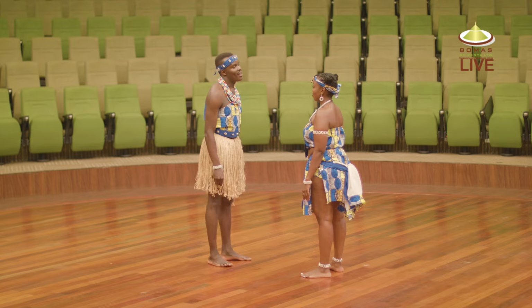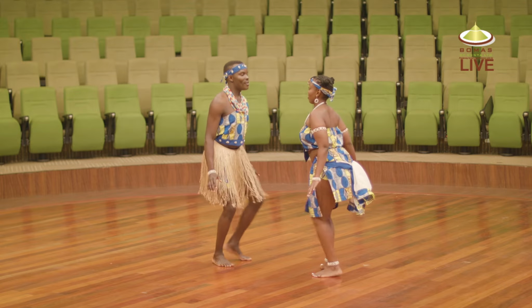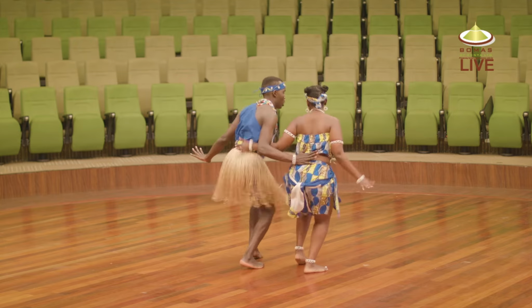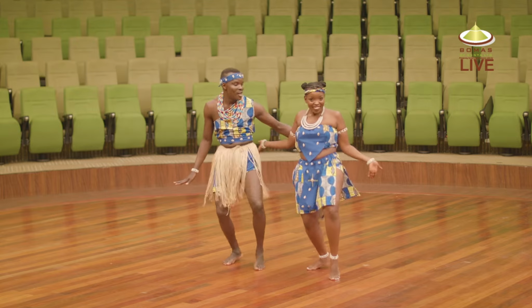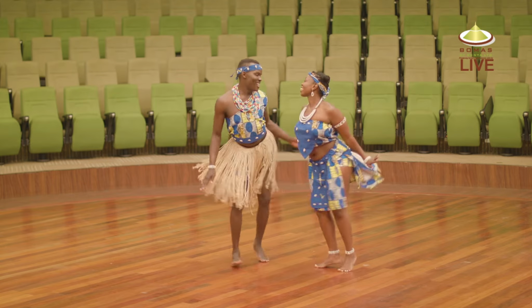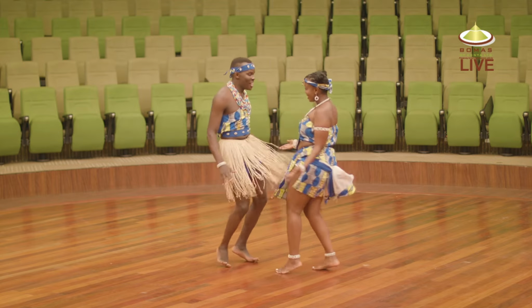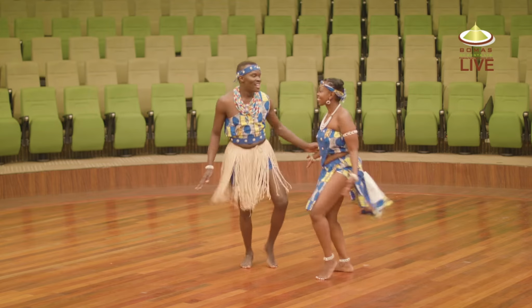So let's try that one more time with the arms. 5, 6, 7, go, and forward, backwards, forward, backwards, forward, backwards, forward, backwards. That's approximately the pace. Nice. So that's the movement. Awesome.